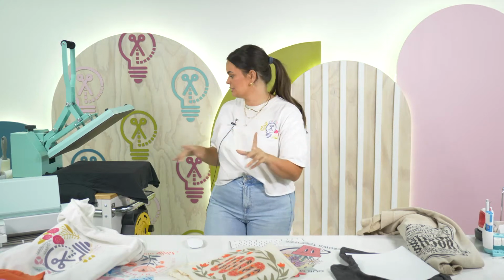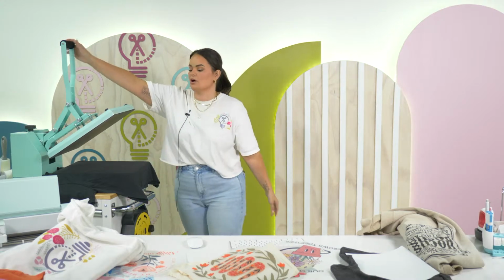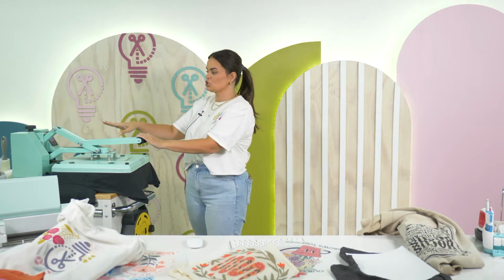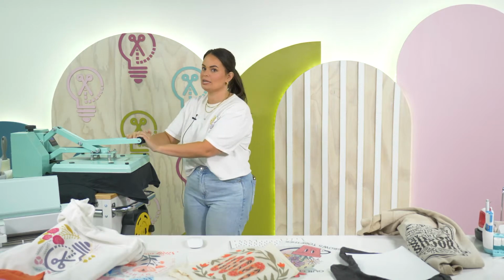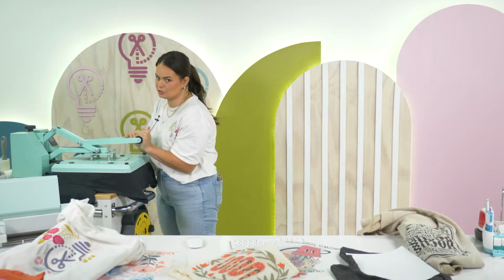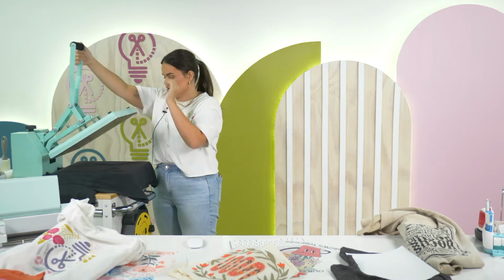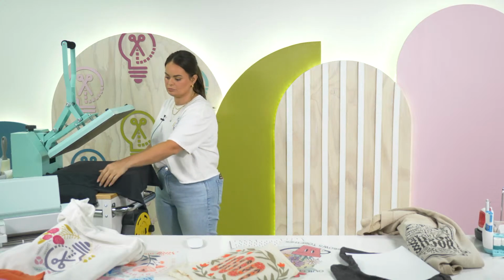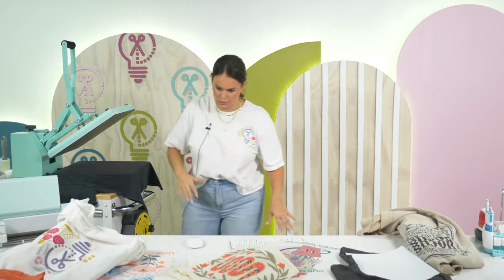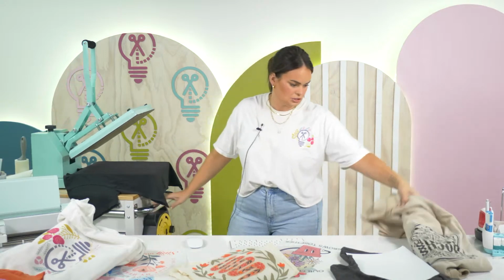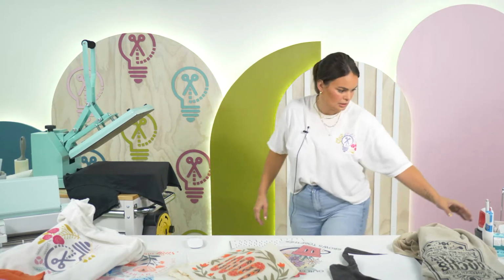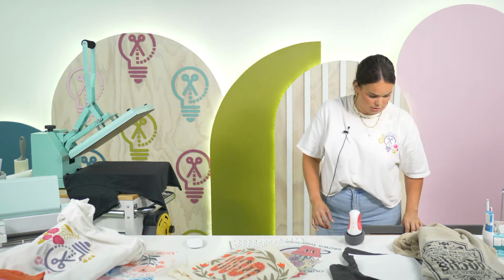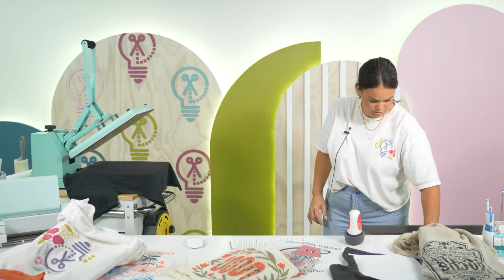If you want DTF. Okay, so we're up to temperature here. I'm giving this a pre-press right now just to get any extra moisture out of the shirt. So that's just a quick pre-press that I'm going to do. I'm then going to grab my t-shirt ruler and go ahead and turn this bad boy on. It's available globally, Patrick says.